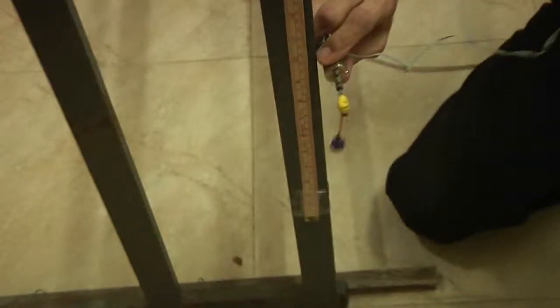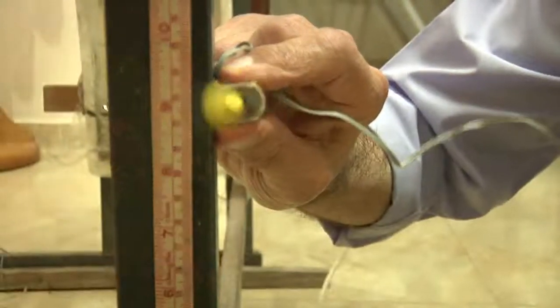Now we will change the position to be vertical. Here. See now, it became suddenly elliptical.